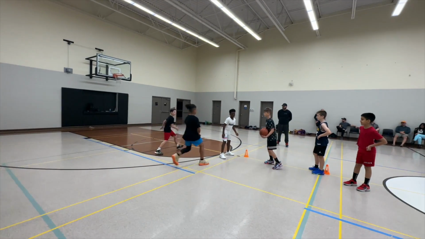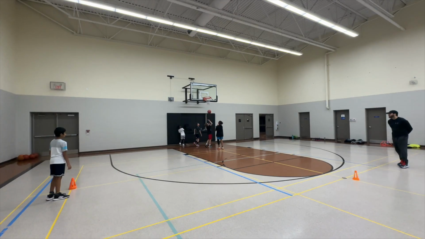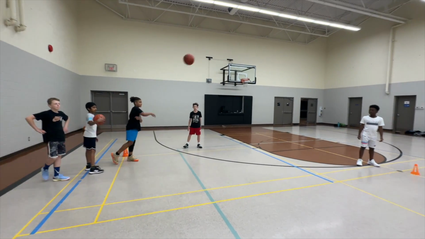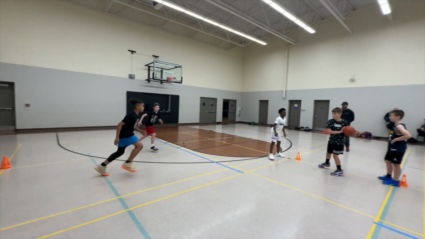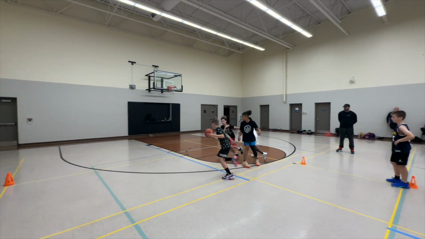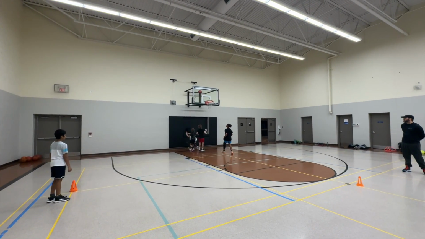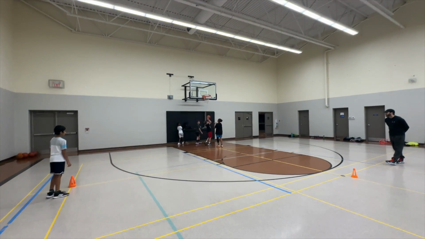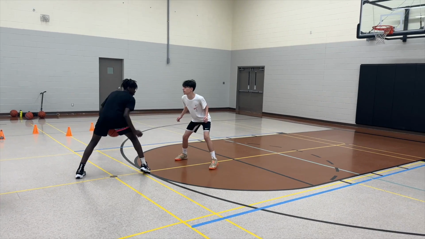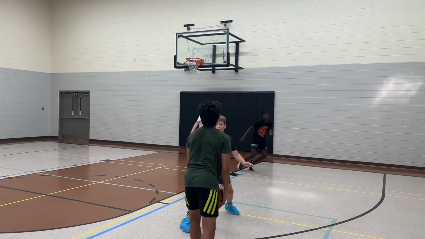Here are some simple screen and roll basketball drills that I like to run with my players. Now, the first drill is going to be an actual screen and roll, while the second drill is going to be with a dribble handoff. Essentially the same thing, but just slightly different. So basically, what we are looking to do here is to have the offensive player make the decision as to whether they need to shoot the ball or attack the basket or hit the roll man.